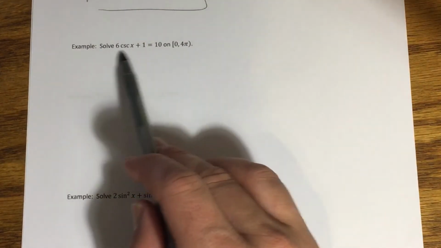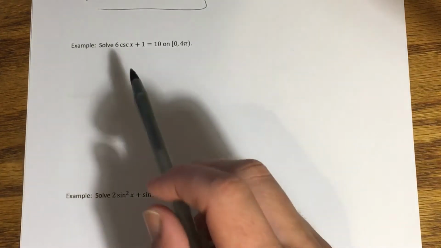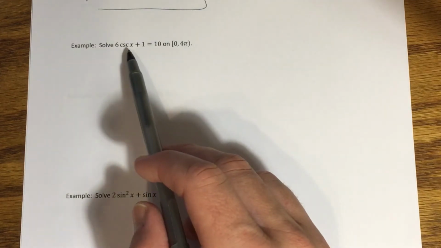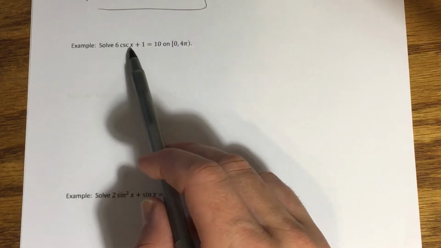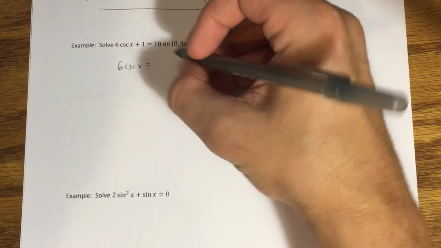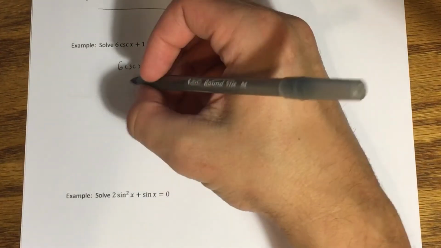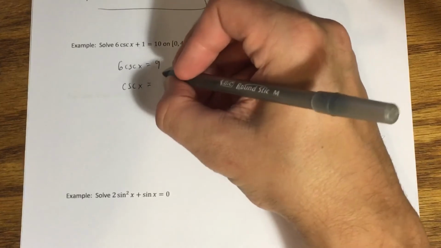This is another equation that resembles a linear equation from algebra. So I would solve it again by isolating the trigonometric function that's appearing, cosecant of x. I can do this by subtracting 1 from both sides, so 6 cosecant of x equals, that would be 9 on that side, 10 minus 1, and then divide both sides by 6. Cosecant of x equals 9 over 6, which simplifies to 3/2.